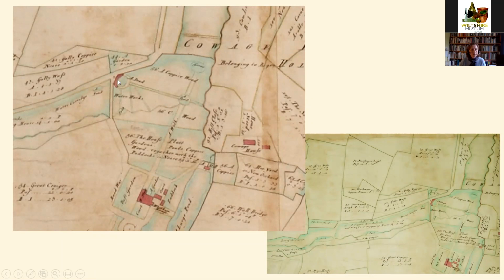Here, there's a building of some sort, and just behind it is a small little circle. So what we've got, in fact, is a pond with a cascade coming down it. So this is obviously on rising ground here, and the cascade is falling down to this pond here, and then will find its way into the river.